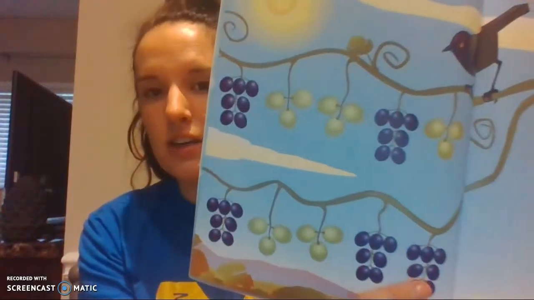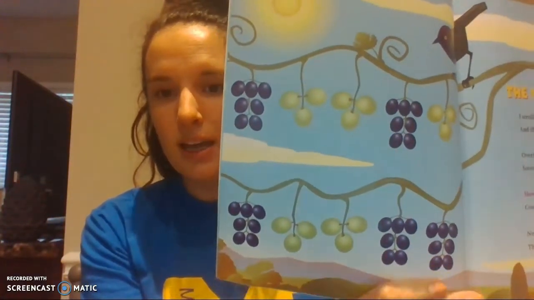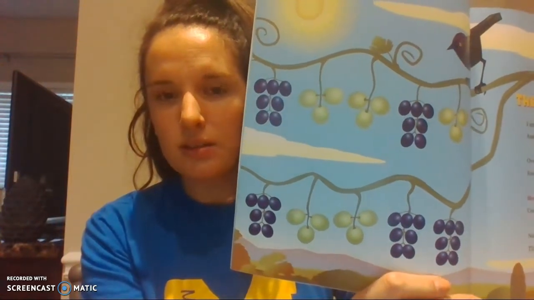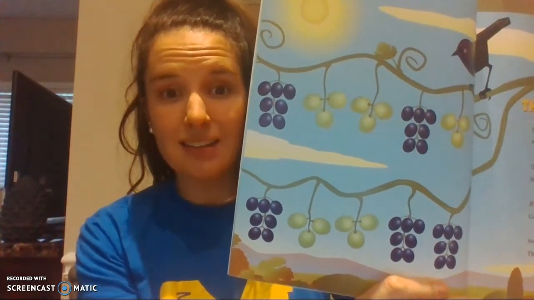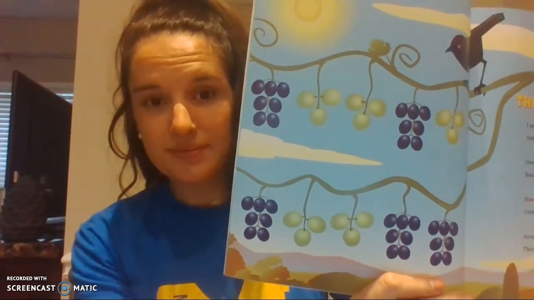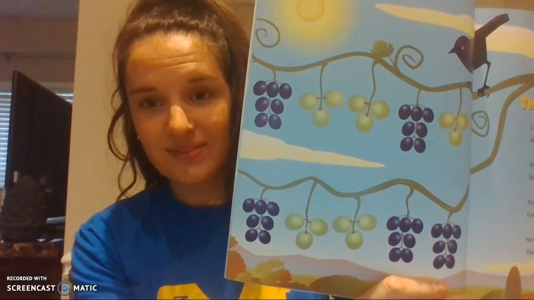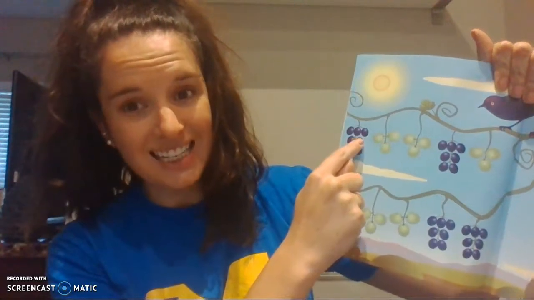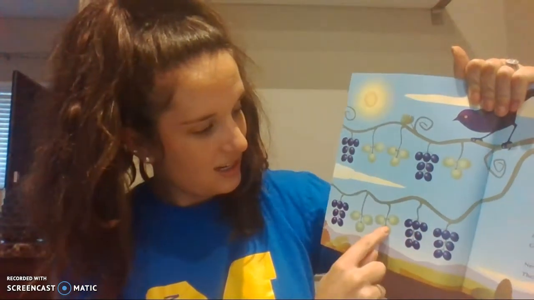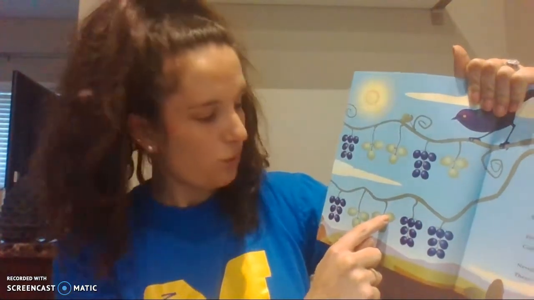So if we look at this vineyard, which is a place that grapes grow, can you see a pattern of numbers? Maybe you notice making 10. Do you see 7 grapes? And then 3 grapes make 10. And 3 and 7 make 10. So I have 10, 20. And then I have 3 and 7 down here. That makes 10. So 30, 3 and 7, another 10. That makes 40. And 7 and 3, another group of 10. And that makes 50 grapes.